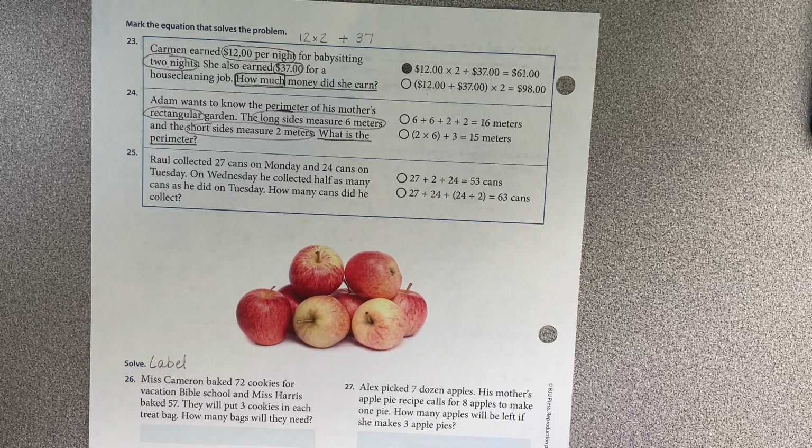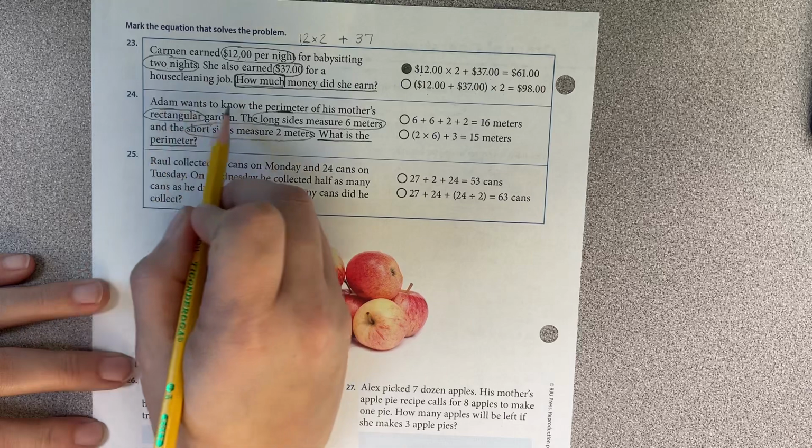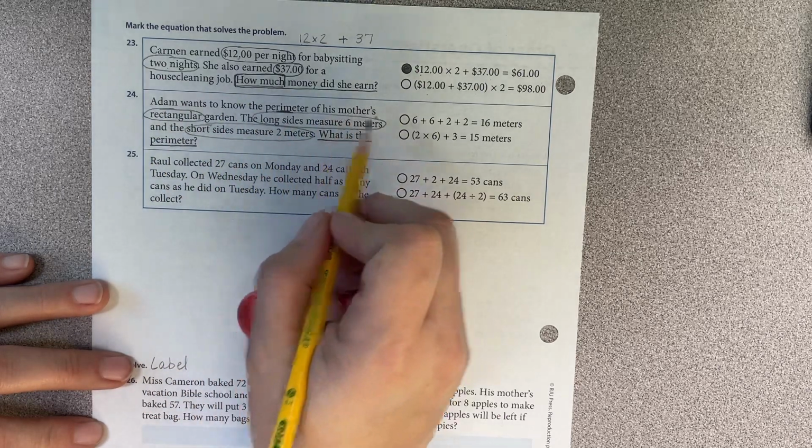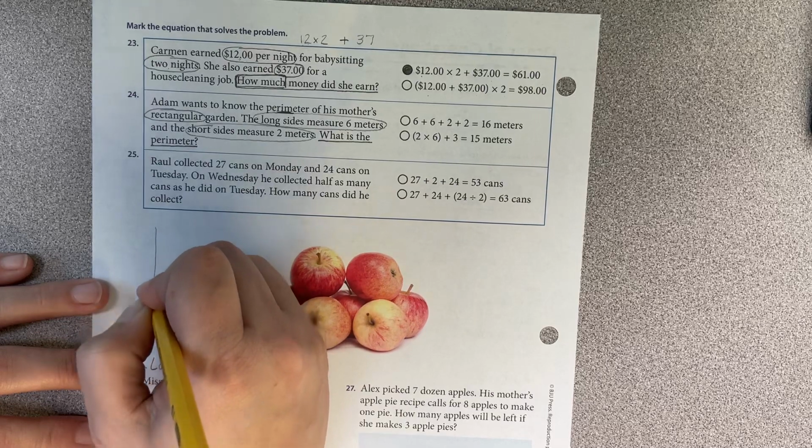Now, this would be an excellent one, if you are having trouble picturing it, this is a perfect one to do. When in doubt, draw it out. So he said that Adam wants to know the perimeter of his mother's rectangular garden. That's your first clue. Let's make a rectangle.